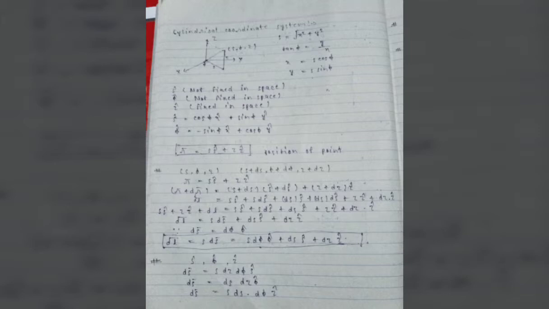So I am at a point here which is S, phi and z, and its position is given by vector r, which is S in the S direction plus z in the z direction.